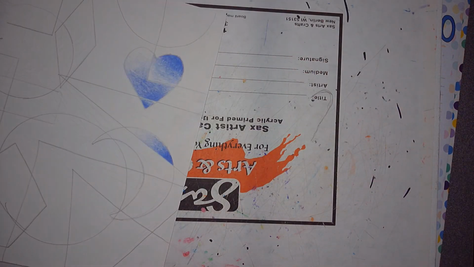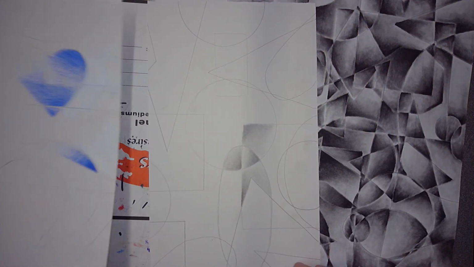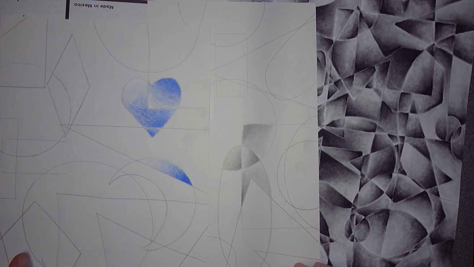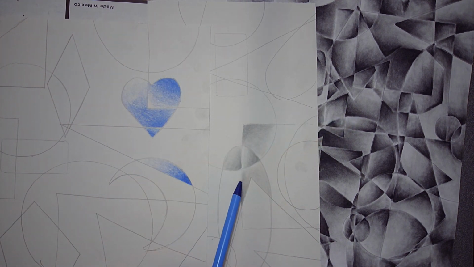Alright, so here are the three together side by side. And remember, you are choosing one of them. You're either doing charcoal or regular graphite pencil or a colored pencil.